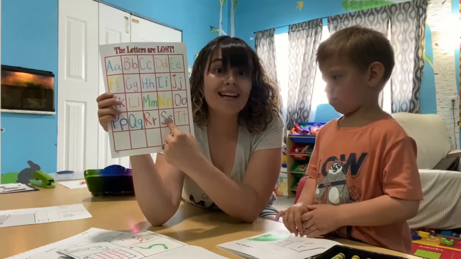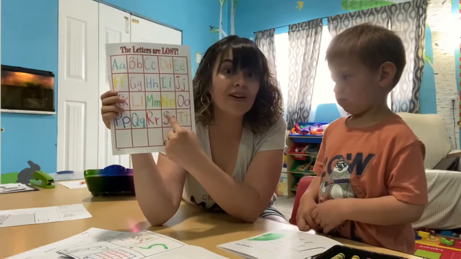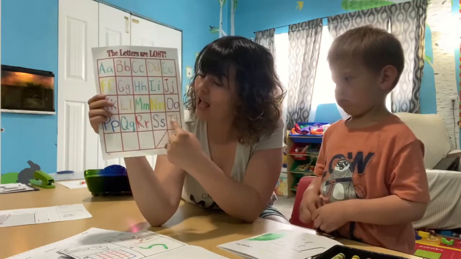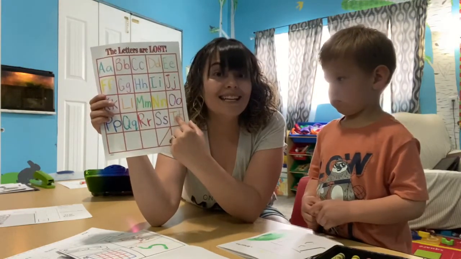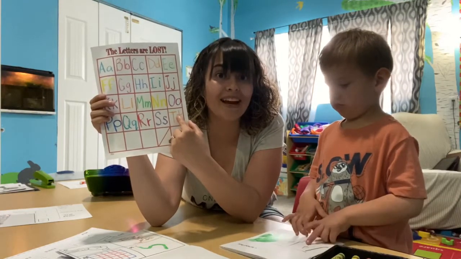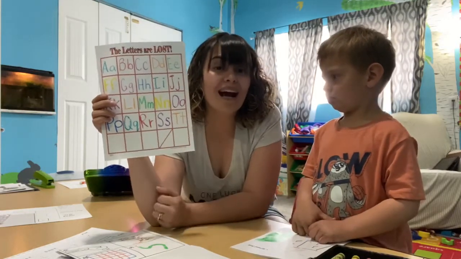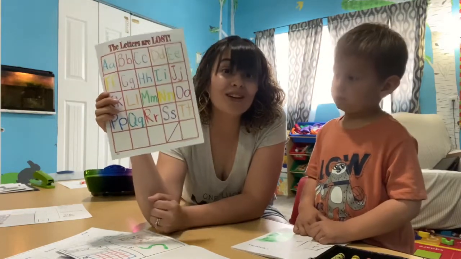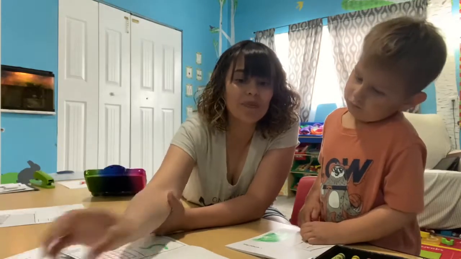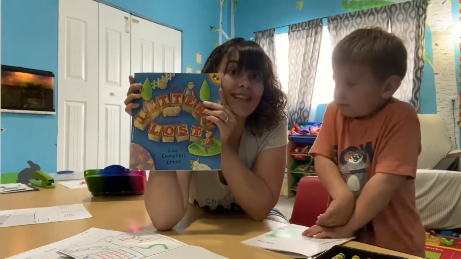Then we have an S. S makes a sound. Kind of sounds like a snake slithering. S. And here's a T. T makes a t sound. Can you guys make that sound there? T. Wow, that's really cool. Good job finding more letters with us. You guys are doing awesome. Soon we'll find all our letters just like we did in this book.